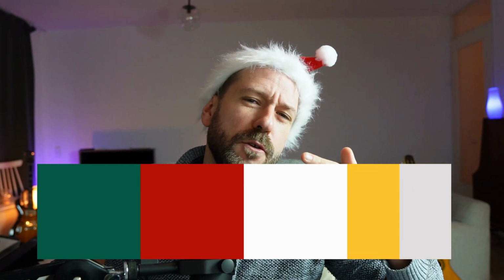Think about your typical Christmas color palette. You have these greens, you have these typical reds, you have the whites of the snow, gold and silver, or you can even use some blacks or really icy blue. When using a combination of these type of colors in your patterns, I'm sure people will really get the Christmas vibes.